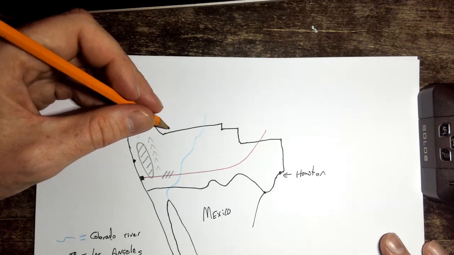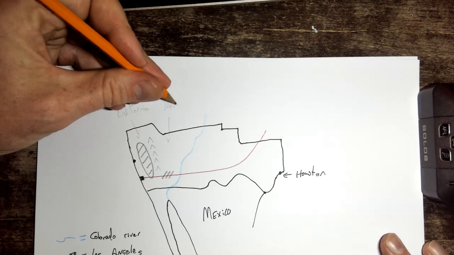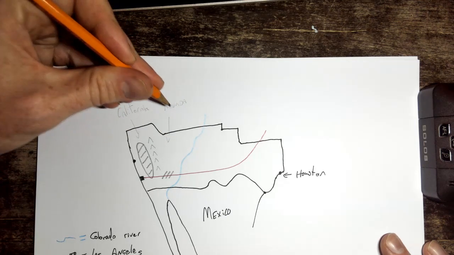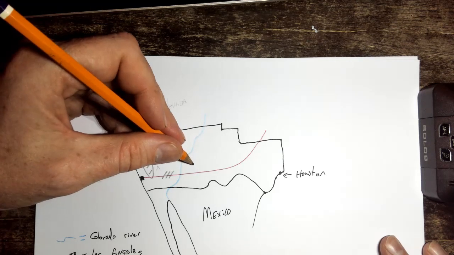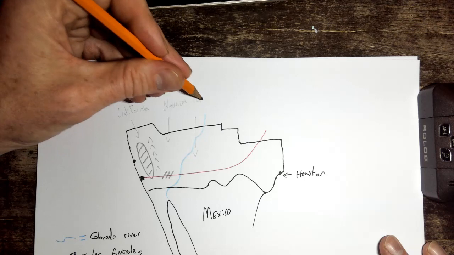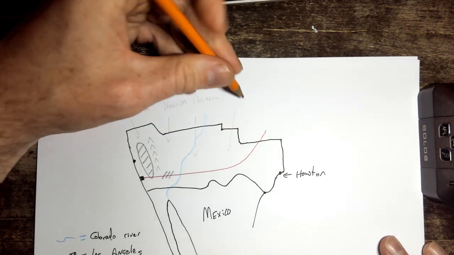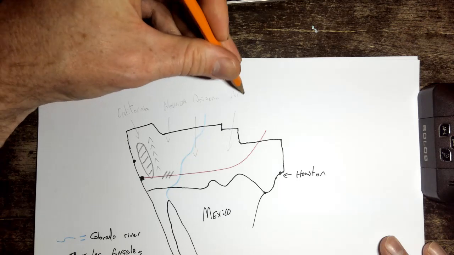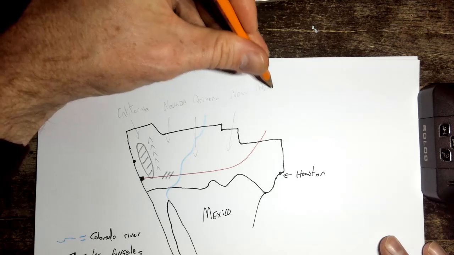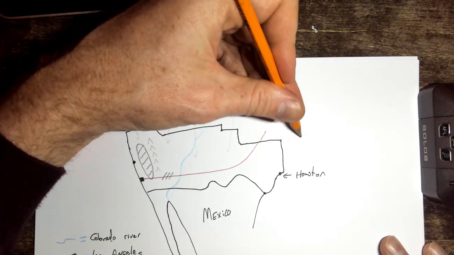We then have Nevada, Arizona is your next state, New Mexico, and finally Texas.